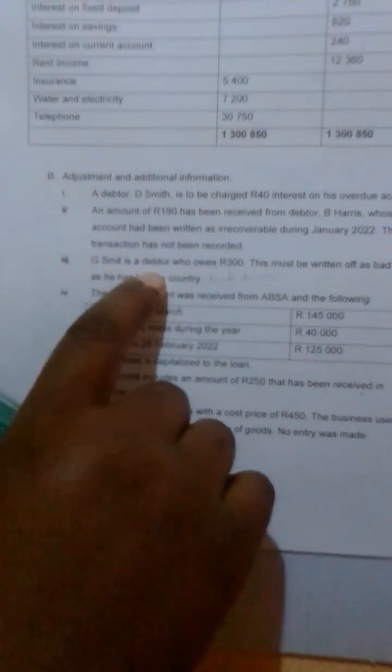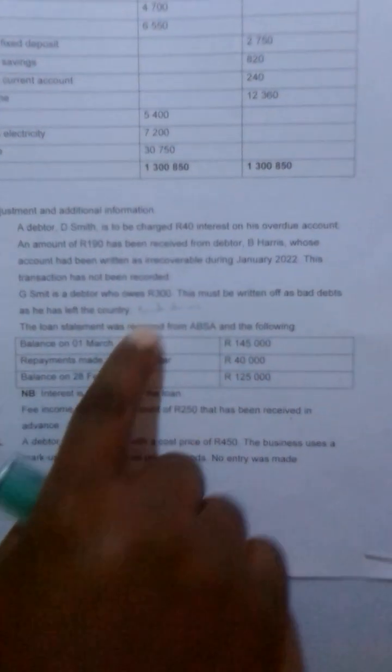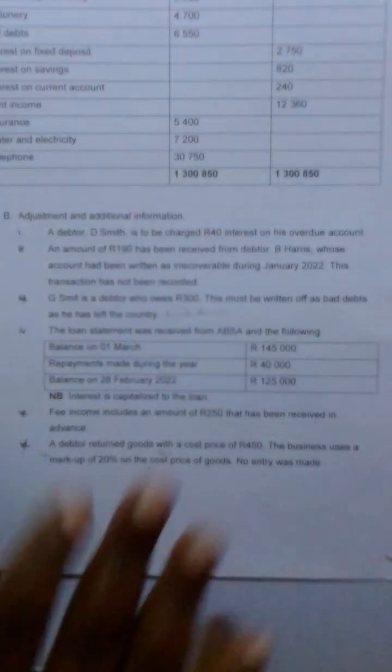Do we have any other adjustment that is going to affect our debtors? Let's look at adjustment number 3. G. Smith is a debtor who owes 300. This must be written off as bad debts as he has left the country. He has run away with the money, so we are no longer expecting to receive this 300 from G. Smith. So what do we do with this amount? This amount for bad debts is going to reduce our debtors. So we are going to say minus 300.